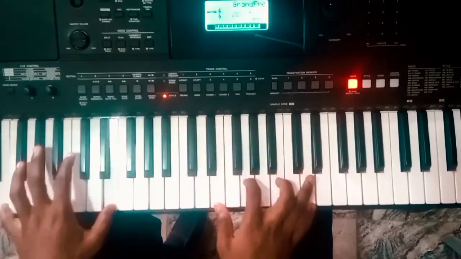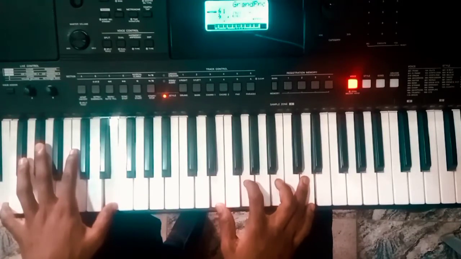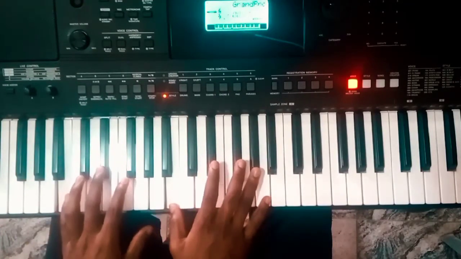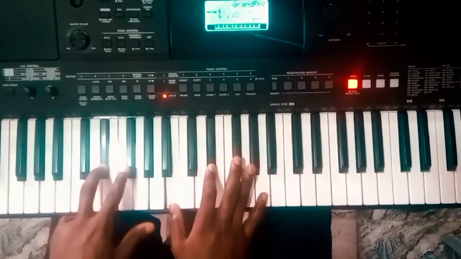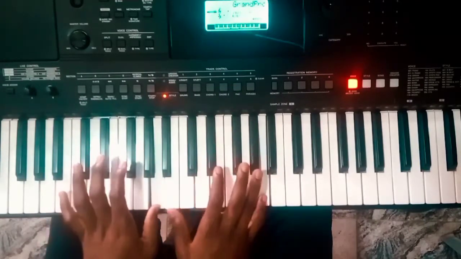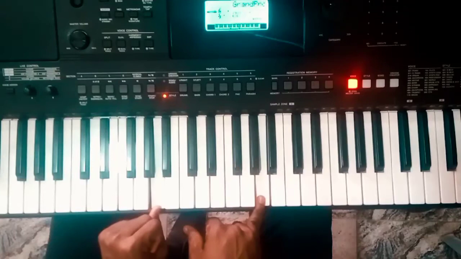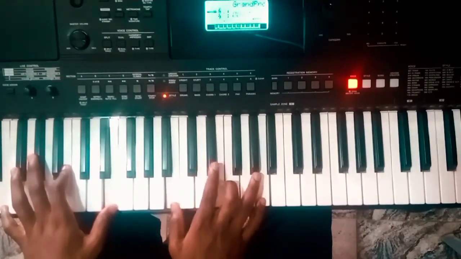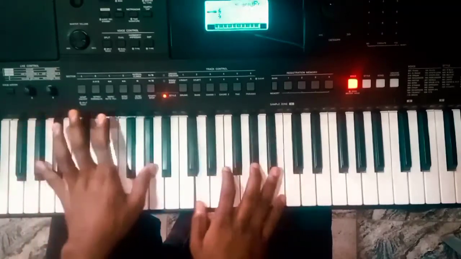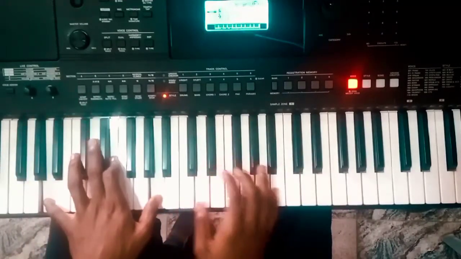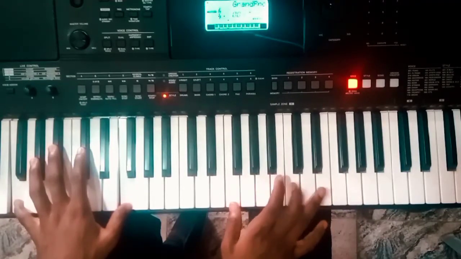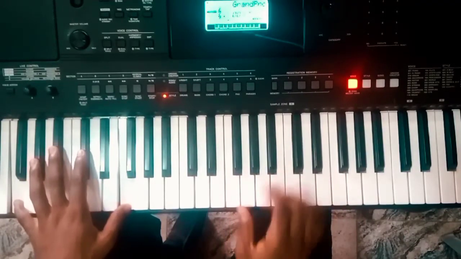To move to your 3 minor, you play your 7 dominant 7, which is 7 sharp, 2, sharp 4, and 6. So to move to your 4th, you play the 5th of your 4th, which is 1 dominant 7.